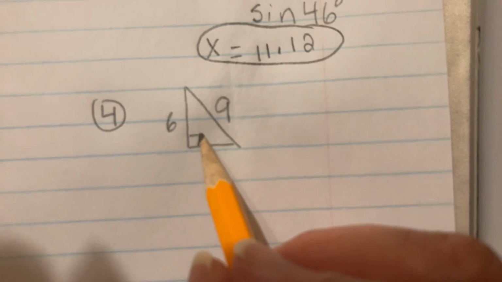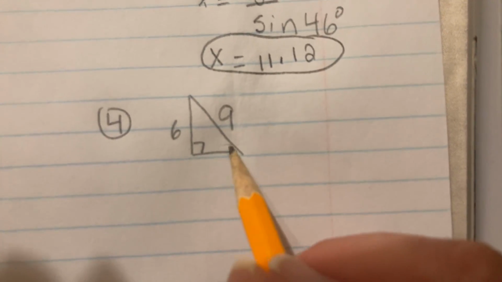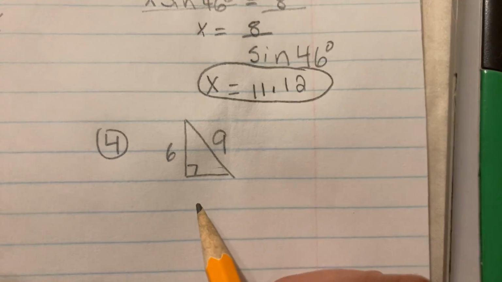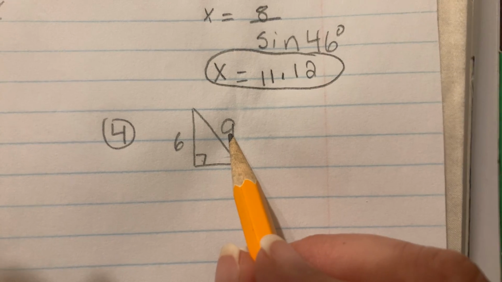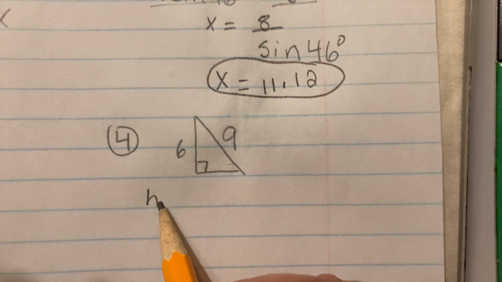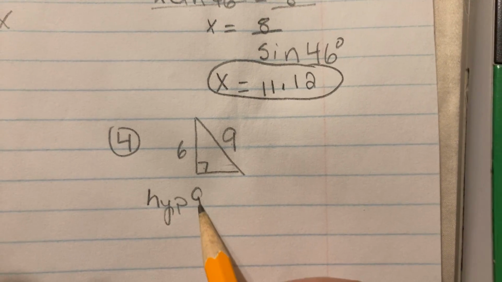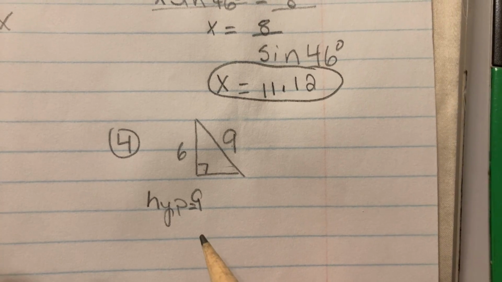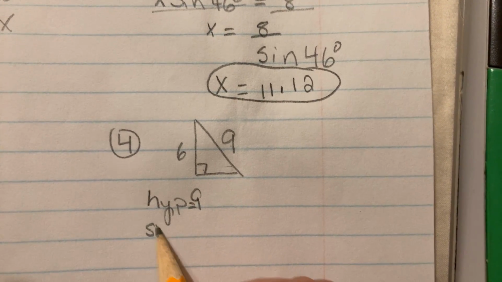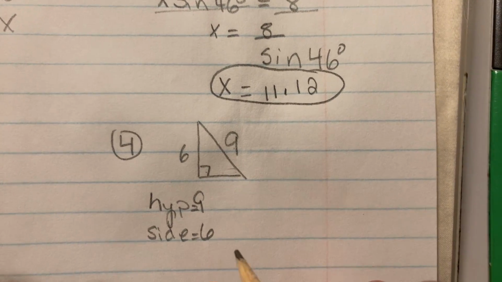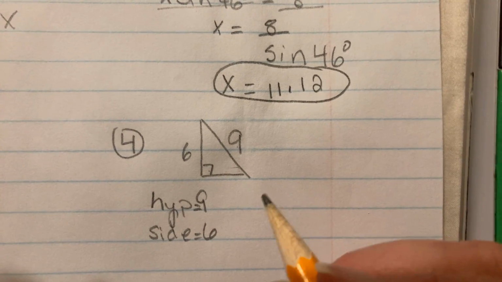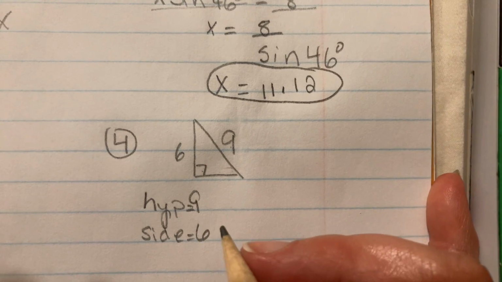Okay, let's come over here. They don't give us theta at all, so we don't know what theta is. But we know that we have a hypotenuse of 9, and we have another side that equals 6. Because we don't have theta, we can just use the Pythagorean theorem.